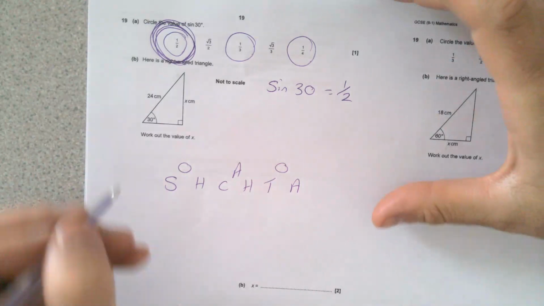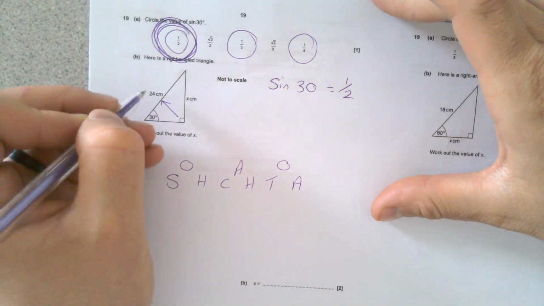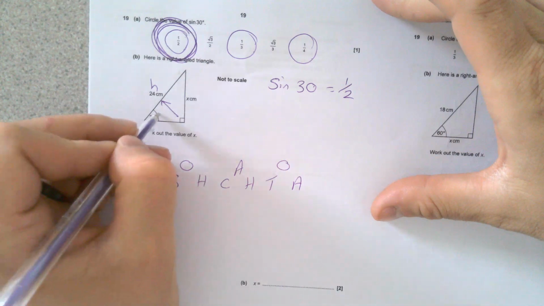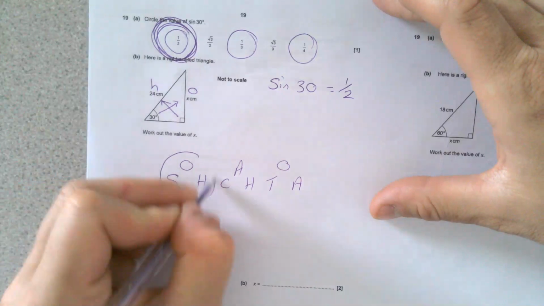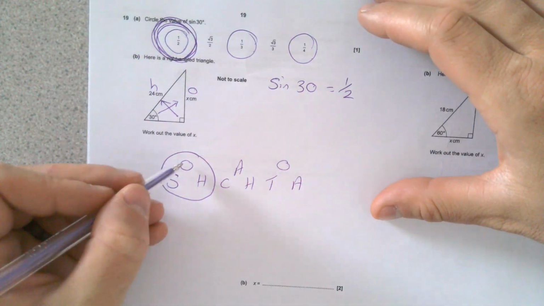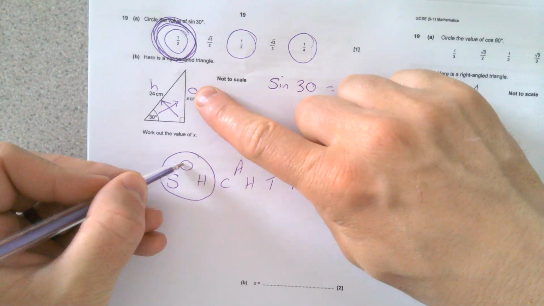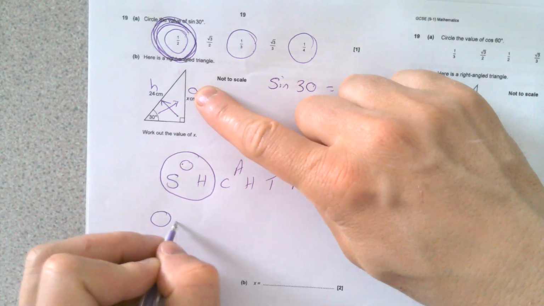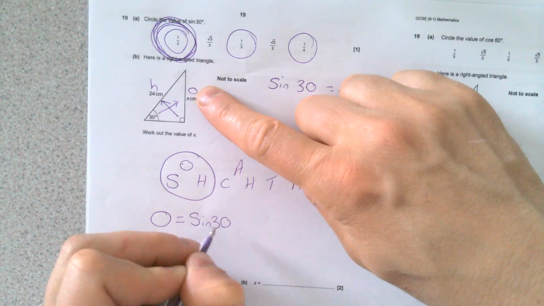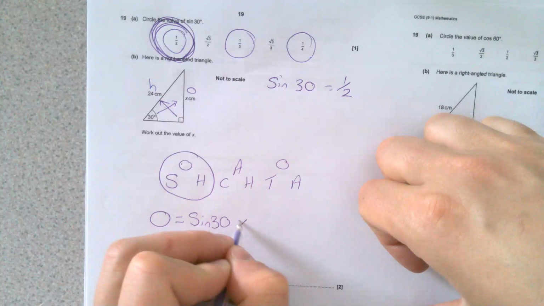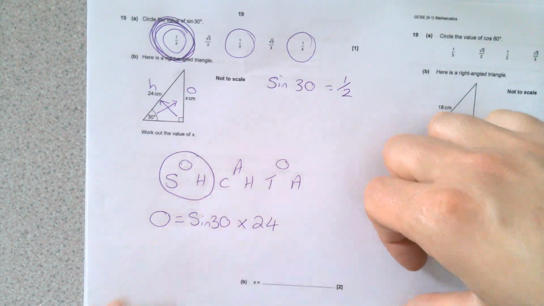Okay, if we then look at this, we've got a hypotenuse and we have got our opposite. So we are using this triangle. I'm trying to find the opposite, so I've got opposite is equal to sine 30 multiplied by 24.